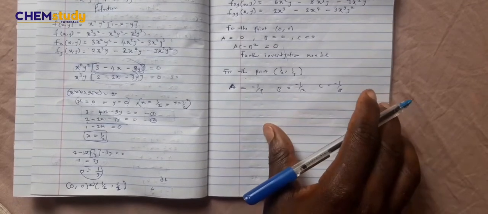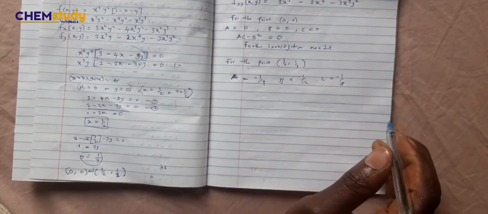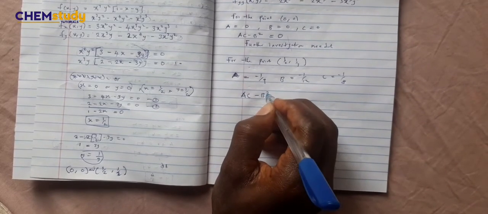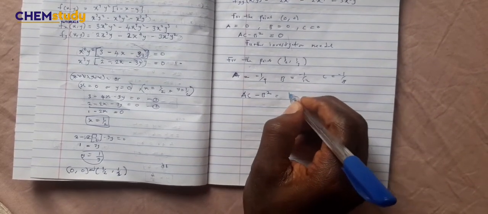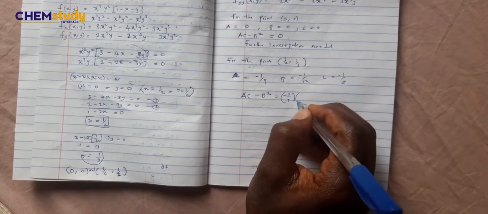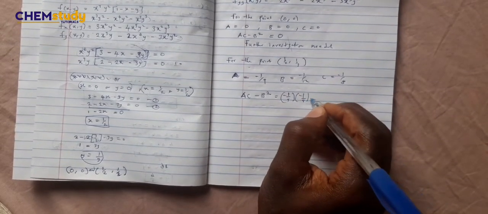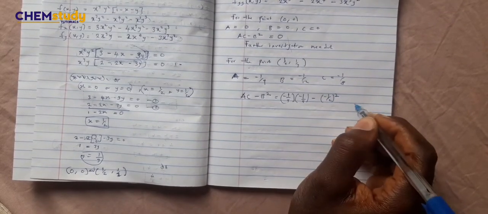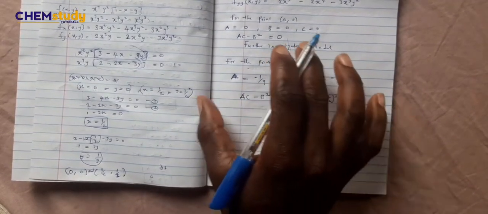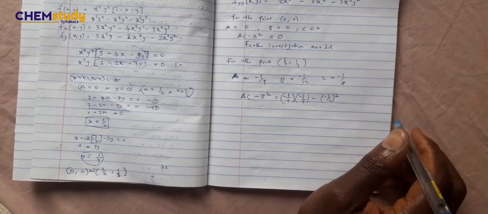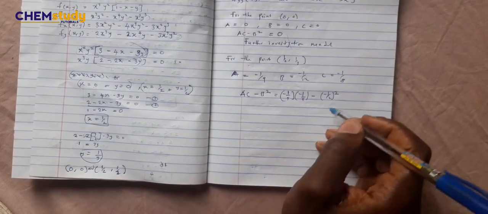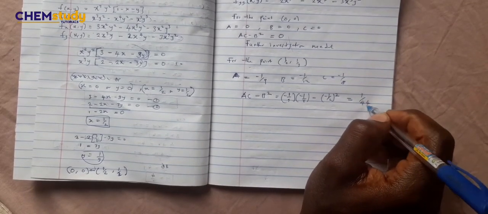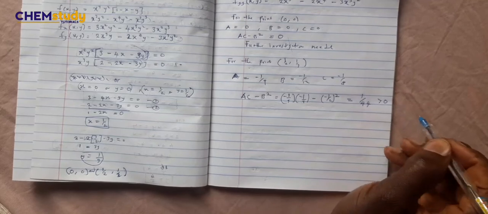So use your calculator to solve that. AC minus B squared will be equal to minus 1 over 9 times minus 1 over 8 minus 1 over 12 squared. If you solve this, you would get 1 over 144, which is greater than 0.